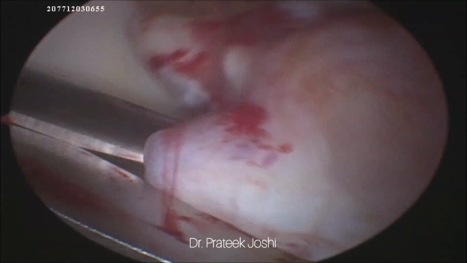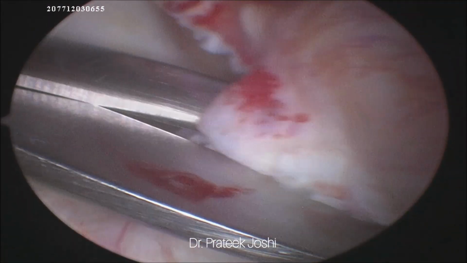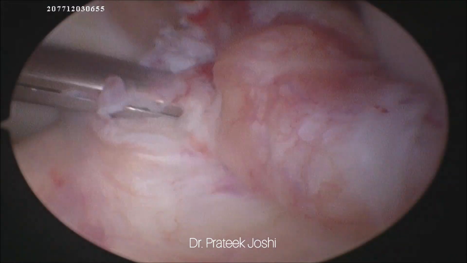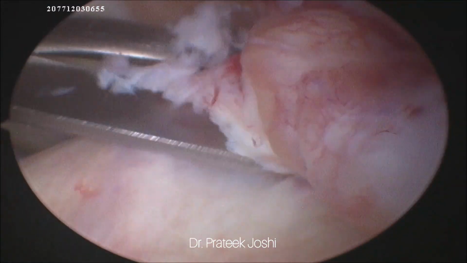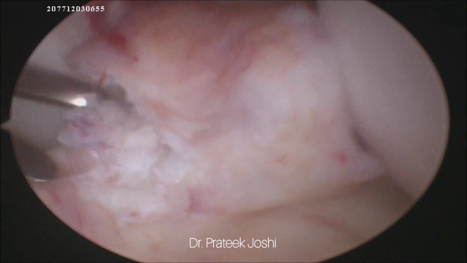So now I am going to remove the tibial stump of the ACL and you can see that I am gradually removing the remnant of the ACL in order to visualize the ACL tibial and femoral footprint.